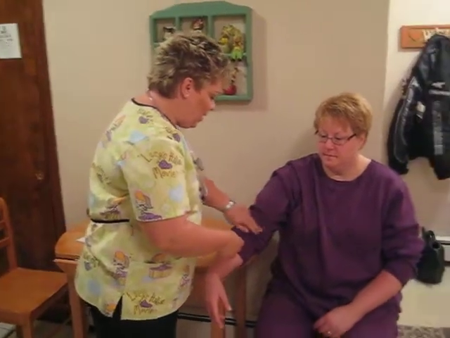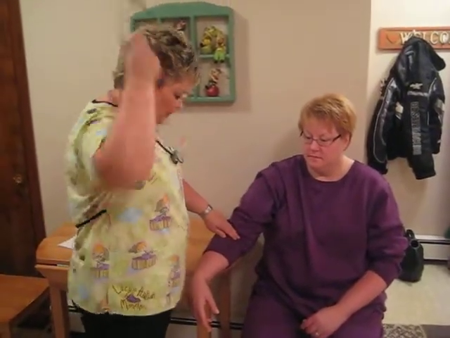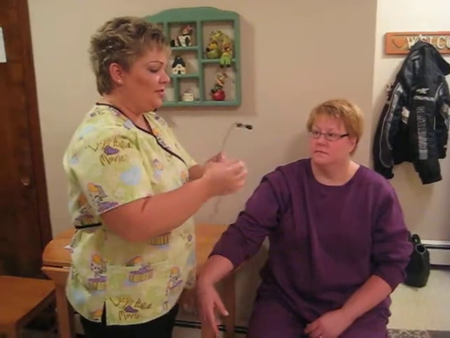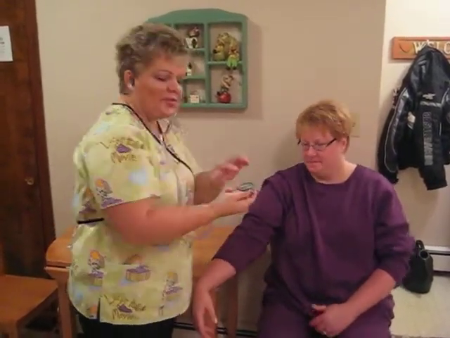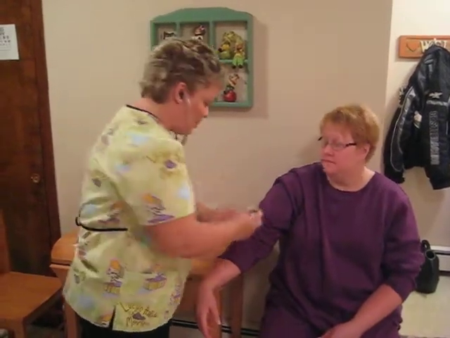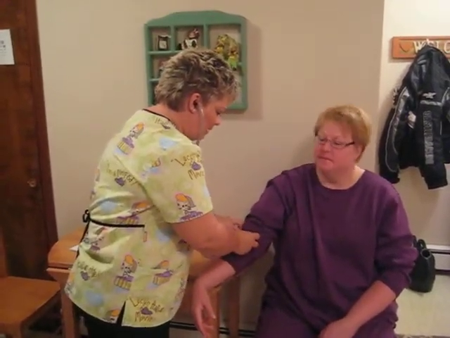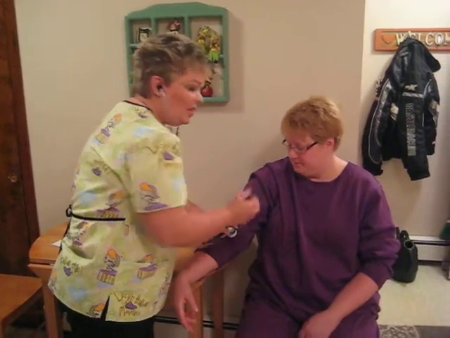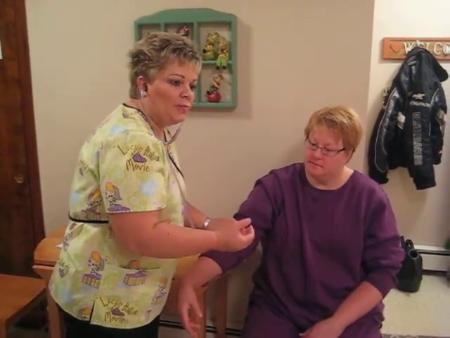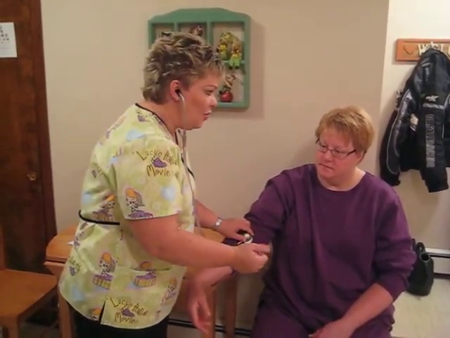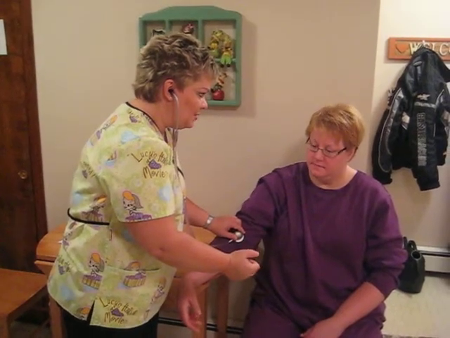Once I've located the artery, I would go ahead and put on my stethoscope, and I would put the stethoscope right over the antecubital area, and with the other hand, I would go ahead and blow up the cuff 20 millimeters of mercury past her last normal reading. So if it was 120/60, I would squeeze it up to 140. So I'd squeeze, squeeze, squeeze.